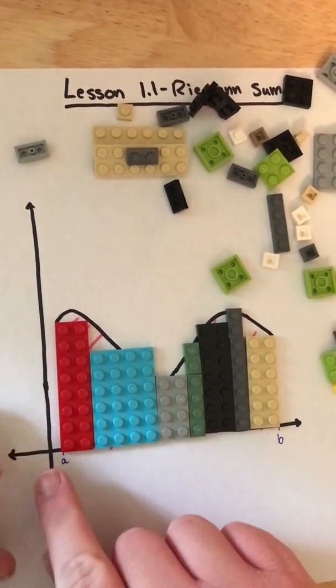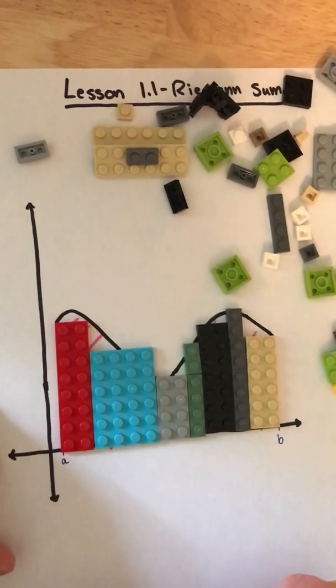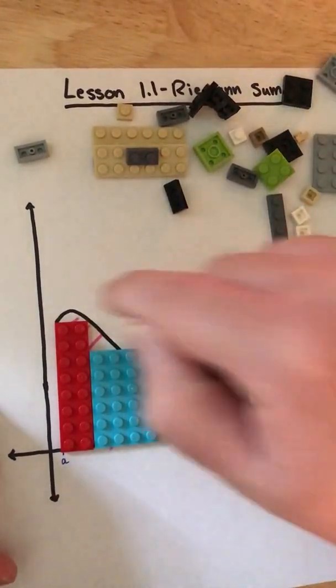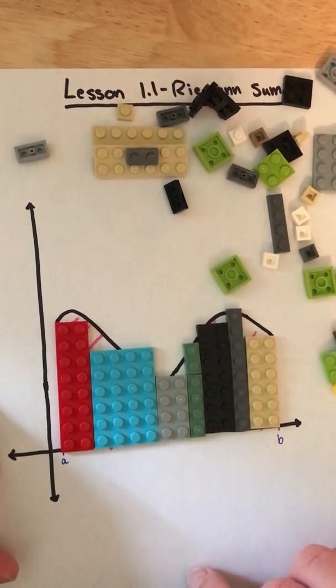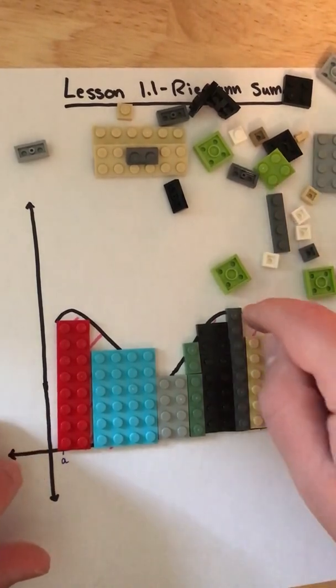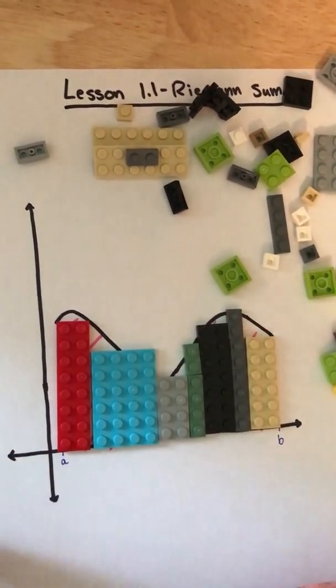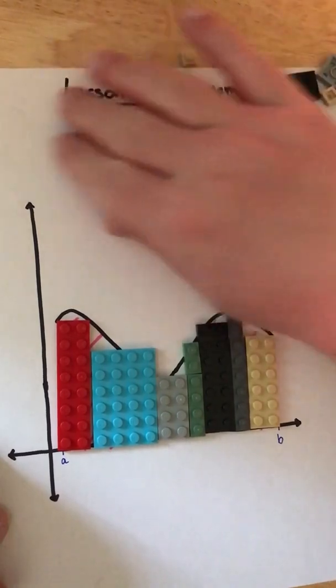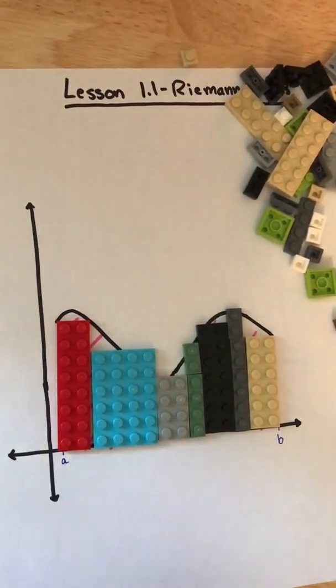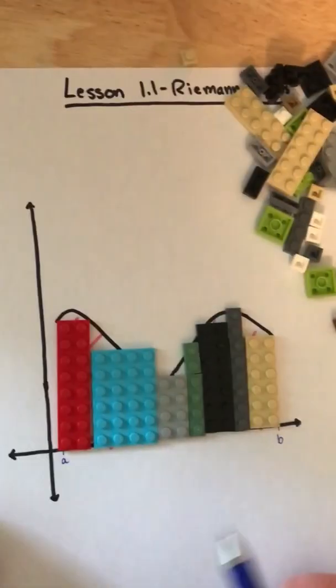So notice, the widths of the rectangles don't have to be the same as long as the height of the rectangle touches the function somewhere. And I did a pretty good job of estimating that all the way across. Notice this one's on the left corner, this one's on the right corner, and most of these others are somewhere in between. And that's okay. So here's what I'm going to do. Now that I've got my rectangles, I'm going to try to estimate the area under that curve using these rectangles.